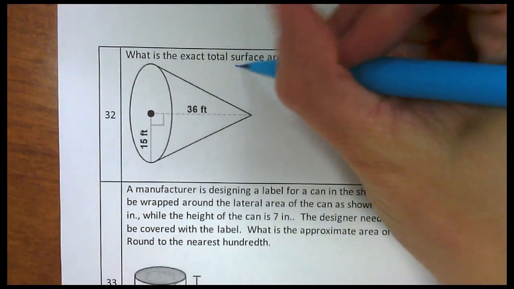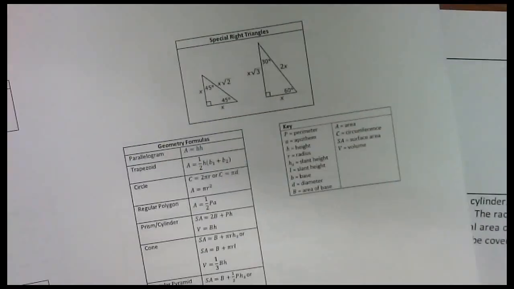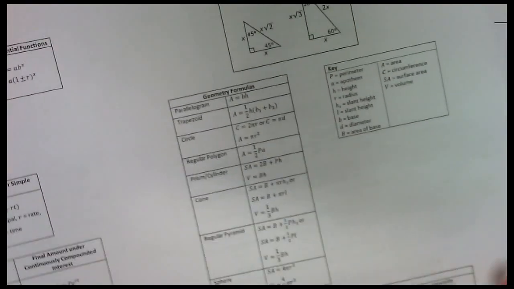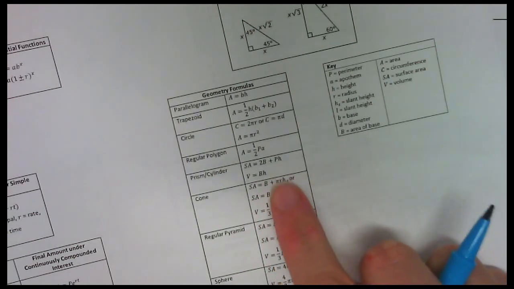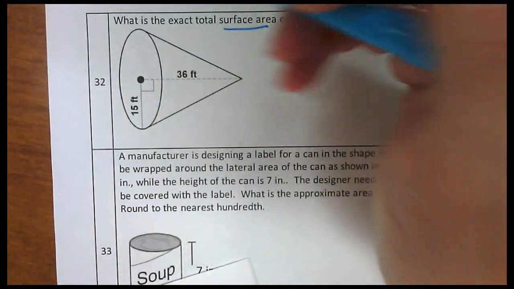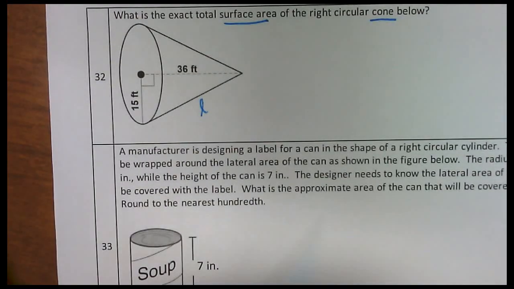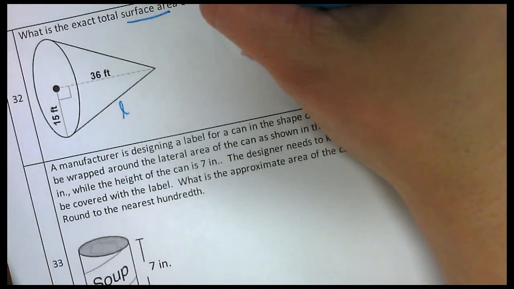All right, this question is asking for surface area of a cone. So we're going to go to our reference sheet and we're going to look at surface area. We have two formulas. This cone has a height and a radius. This missing piece here would be our slant height. So we're going to write down our formula.